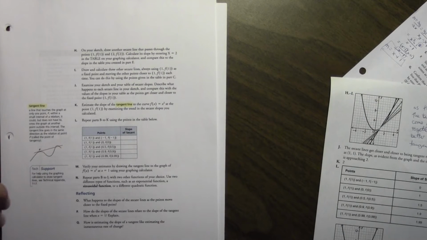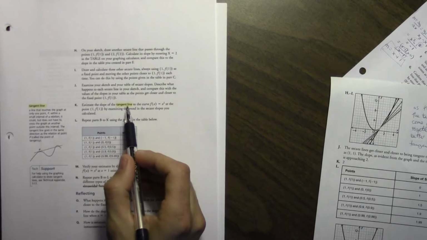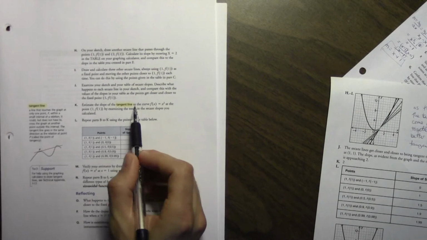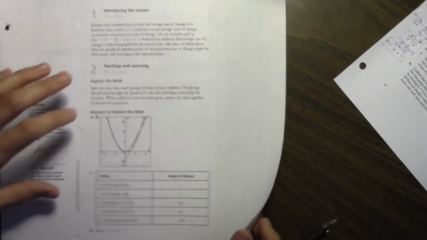Who wants to estimate this? How about Gennaro? So we're going to estimate the slope of the tangent line to the curve at this point. So what do you think, Gennaro?